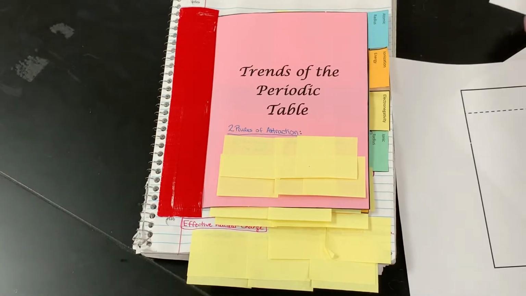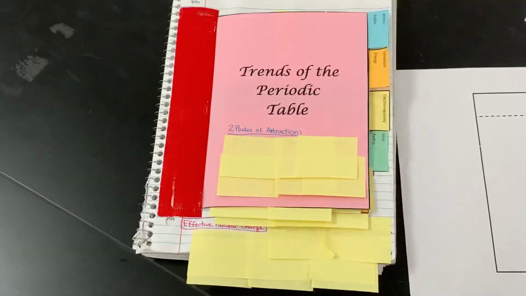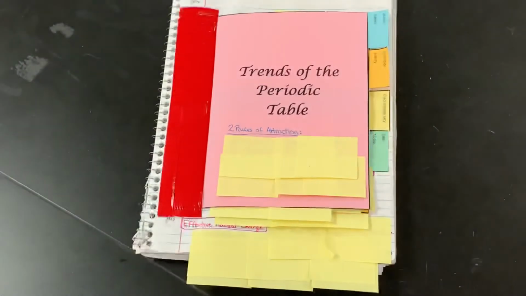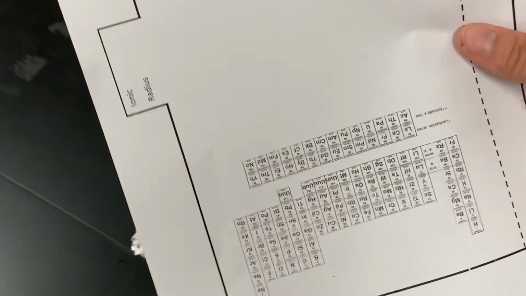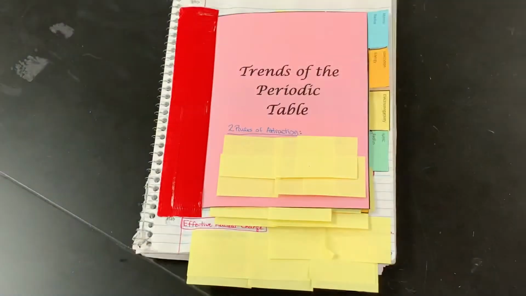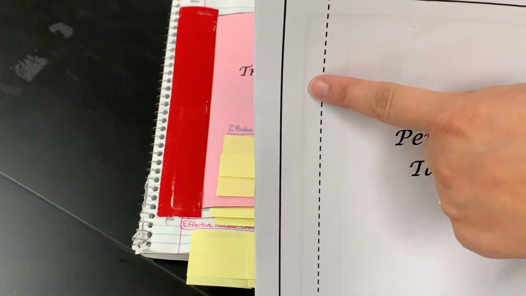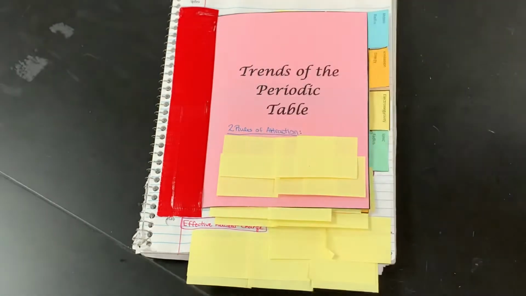After that, ionization energy comes next. After ionization energy is electronegativity, and then ionic radius. So you're going to stack them on top of each other. Now this is after you've cut them out. I'm not going to take the time. Then you're going to staple them together along this dotted line, okay?